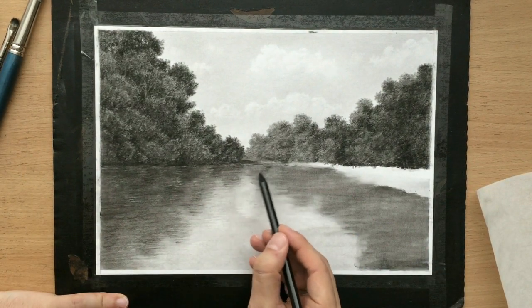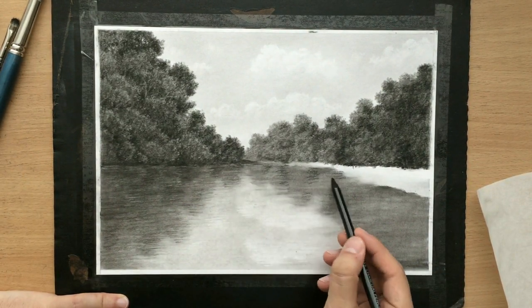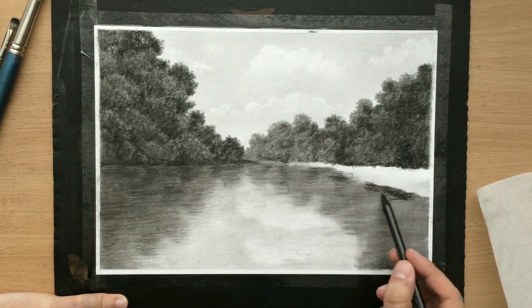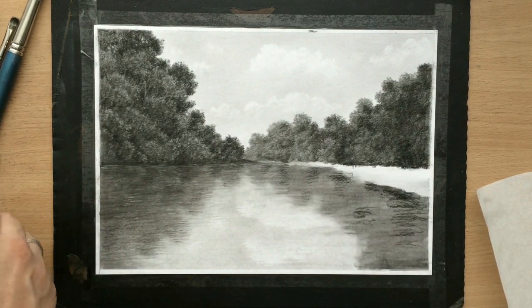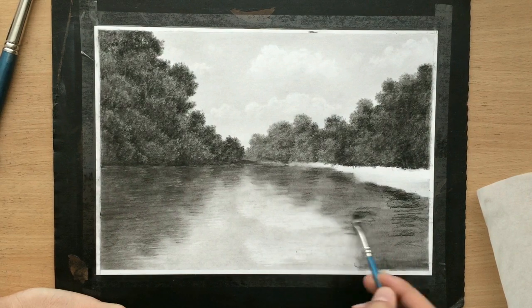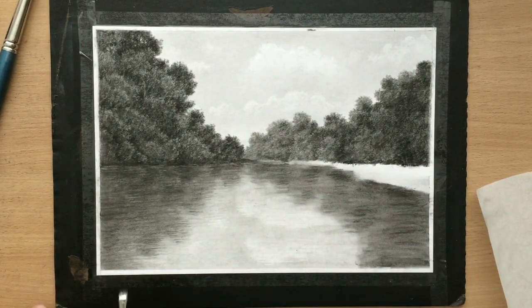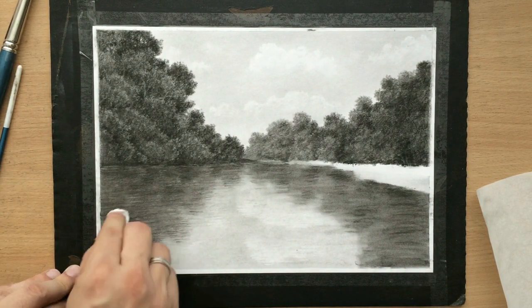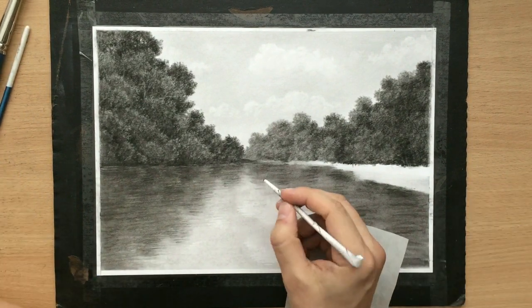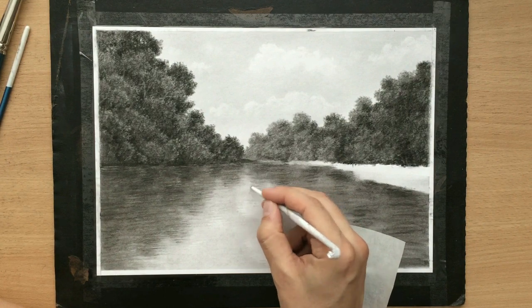Again, doing the same thing, trying to match these darker areas so that the reflection looks like a mirror image, more or less. But not worrying too much about precision, because that wouldn't be fun.